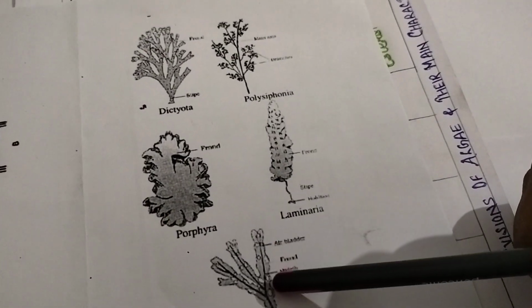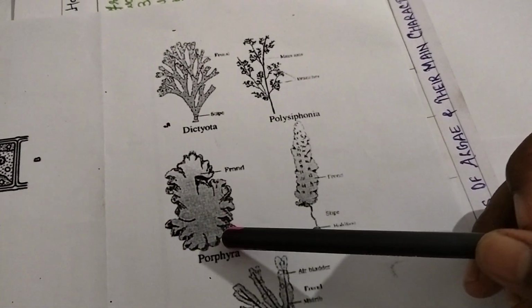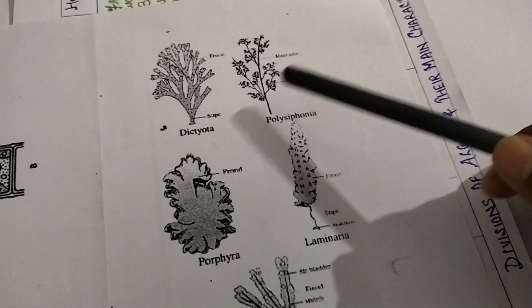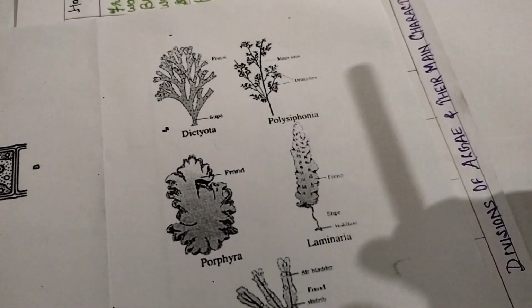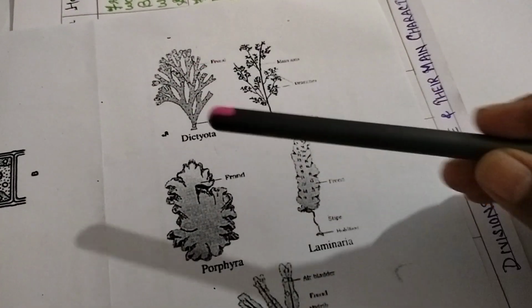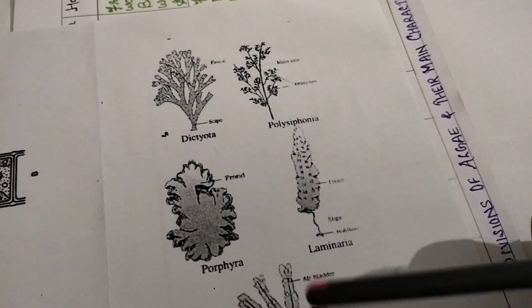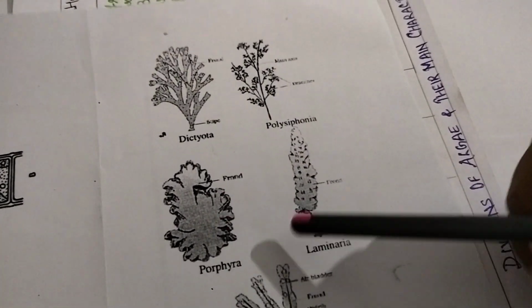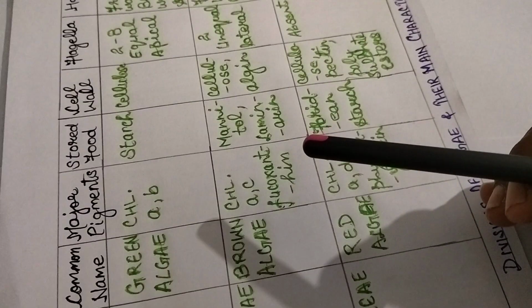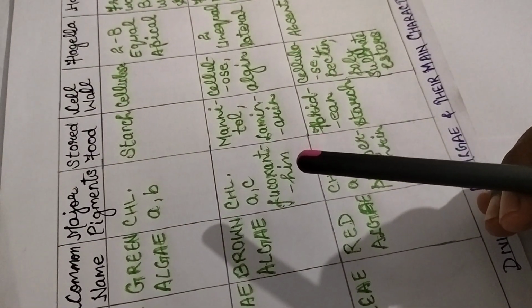See, we have just studied the plant body may be thalloid or may be profusely branched. See, profusely branched body. These are green and red algae. So these were some structures, specific diagrams of algae.